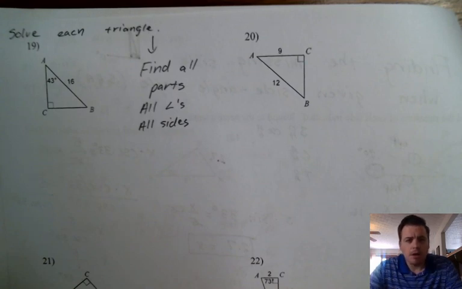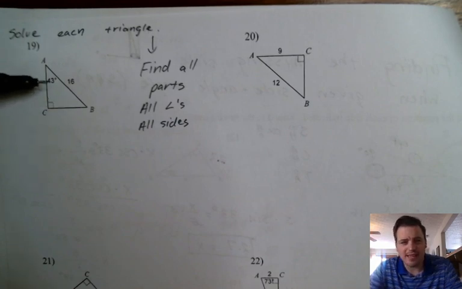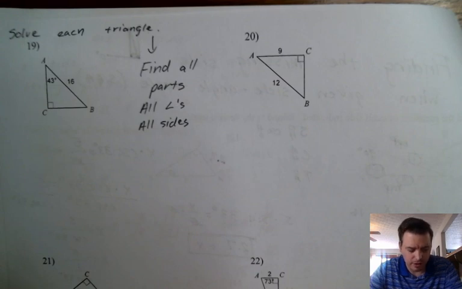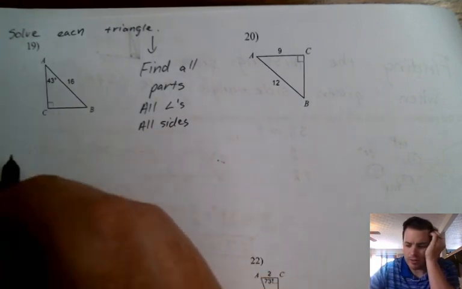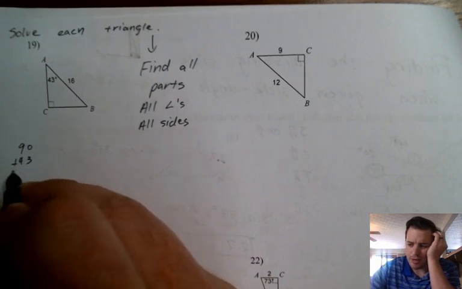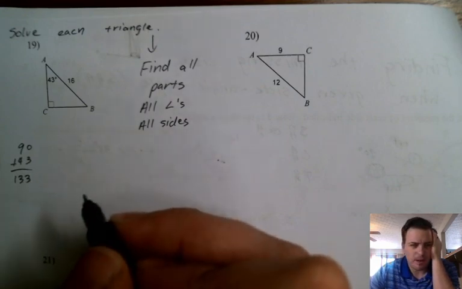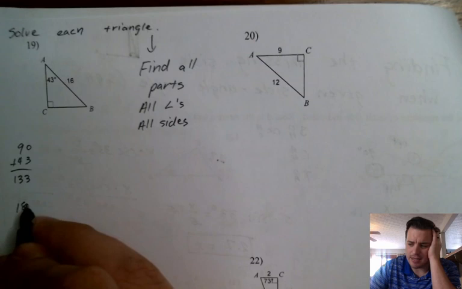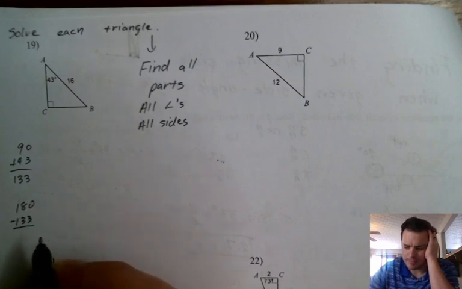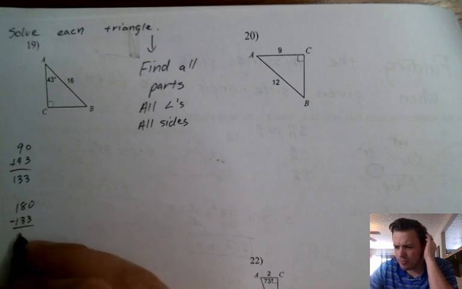Now, who can tell me, we got a 90 degree and a 43 degree angle? So this would be going back to geometry a little bit. What's the interior sum of all angles of triangles? What's the interior, meaning the inside? What is the inside sum of triangles? 180 degrees. Very good. So if I have 90 there and 43 there, 90 plus 43 is 133. And if the total is 180, I need to say 180 minus 133, and that would be 47.